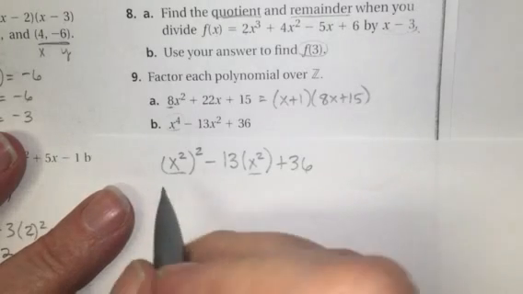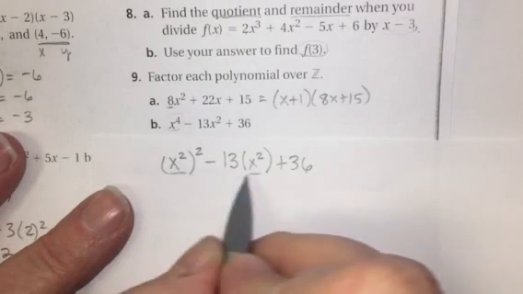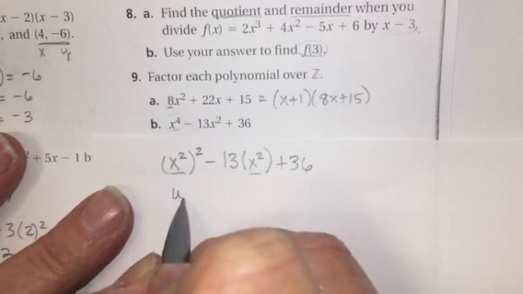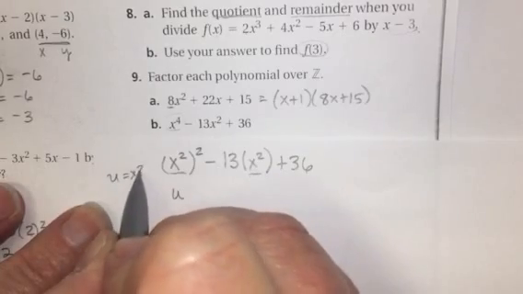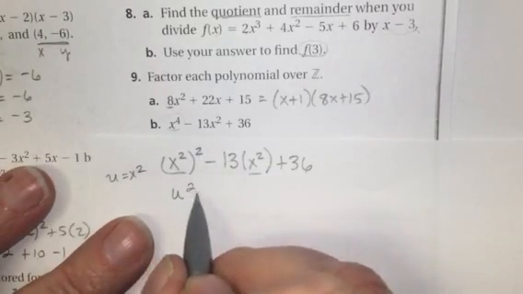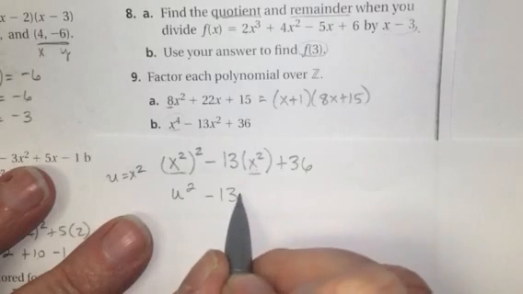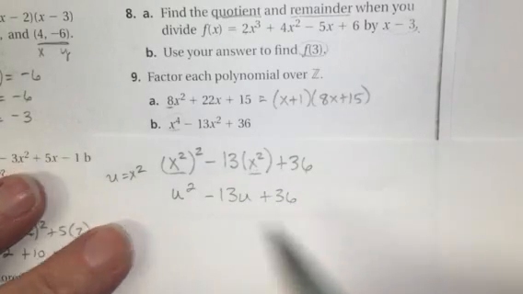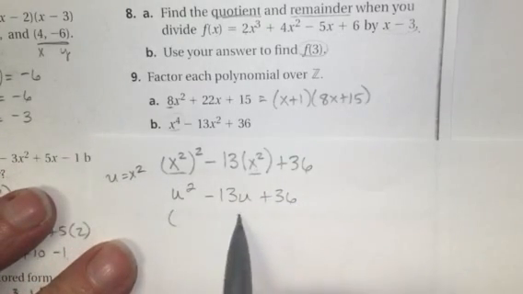So unlike the other problem, I didn't have to multiply this through by anything to make it work. I can go ahead and pick a letter for my x squared there and there. So I'm going to let u be x squared, which means I can call this u squared minus 13 times u plus 36. And then I can factor this easy quadratic.